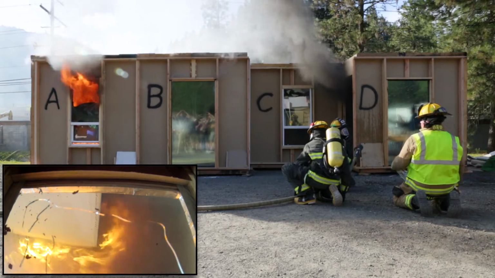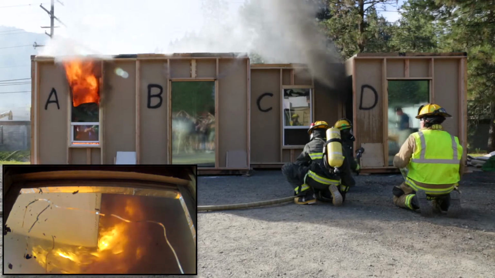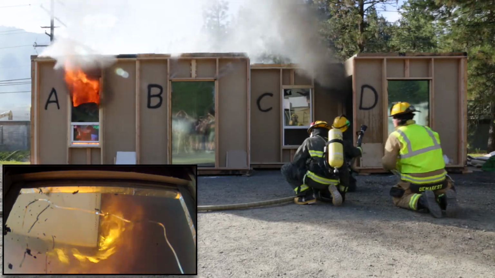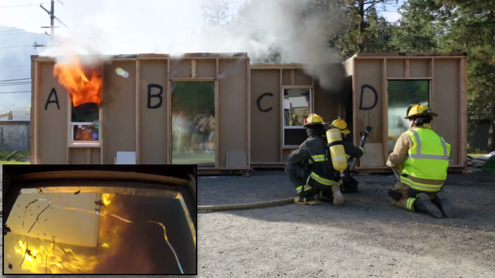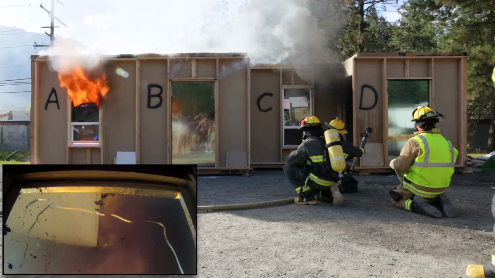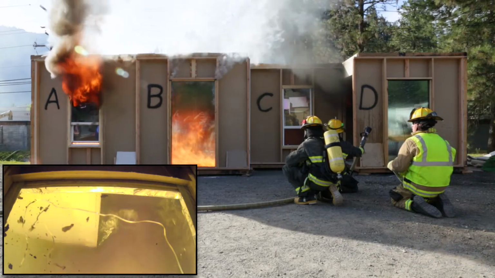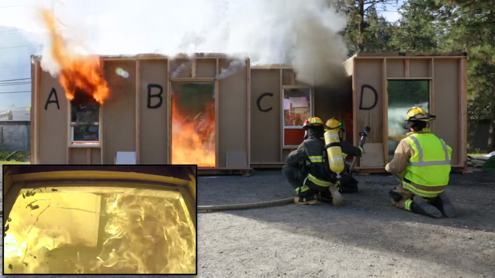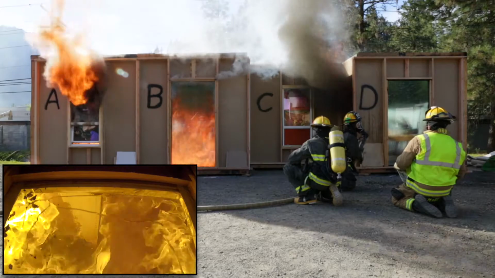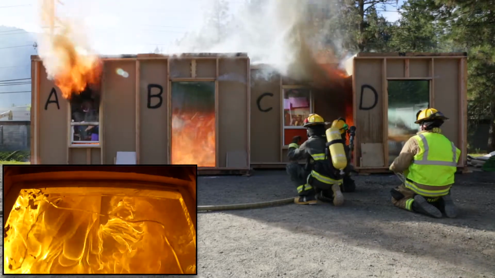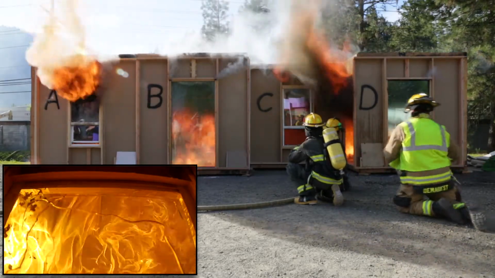Then fire in cell A again starts to move down to cell D. And this time, though, that corner creates a little eddy or a little whirlpool effect, if you will. And again, this is only because that window in cell A broke, so it changes the fire behavior. Looking up at cell B, full room involvement has occurred. The camera is living in that environment.